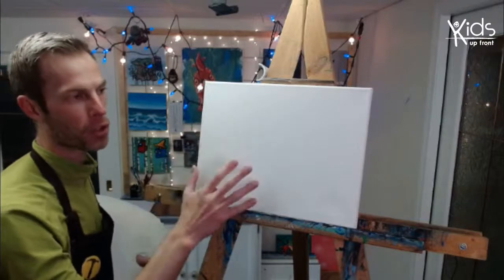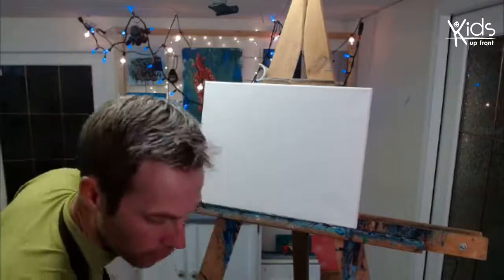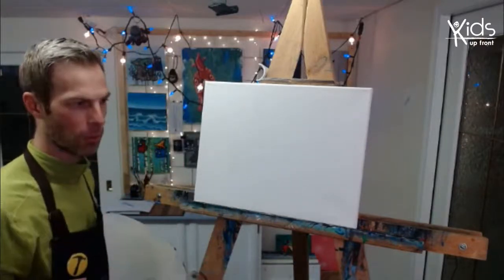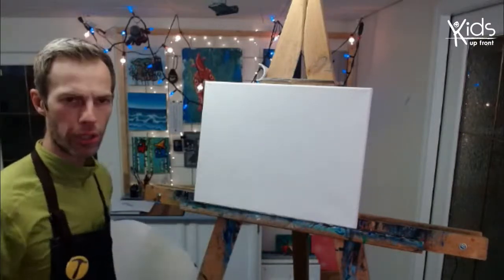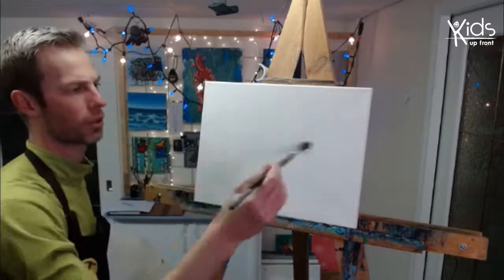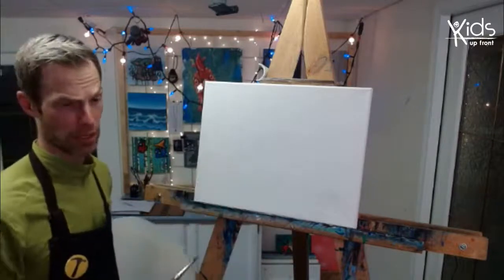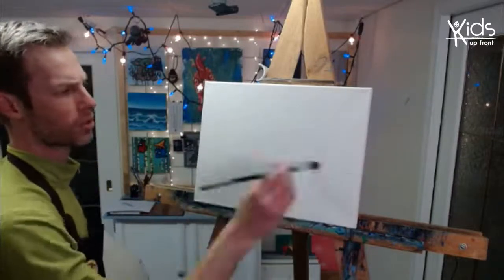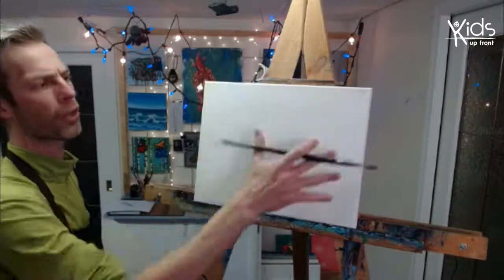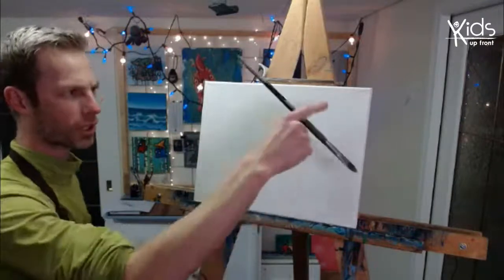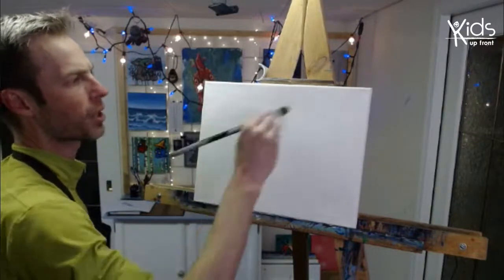Now, the first thing I want to do before I get paint on here is I want to take my large brush, put a little bit of water on there so it's nice and wet, and get a little bit of water on your canvas here. Dip, spread it around, dip, spread it around. I don't need this soaking wet, right? And I don't have to have the whole thing covered in water. It's okay if there's little dry patches here and there. Don't worry about it. So get a bit of water on there and smear it around.